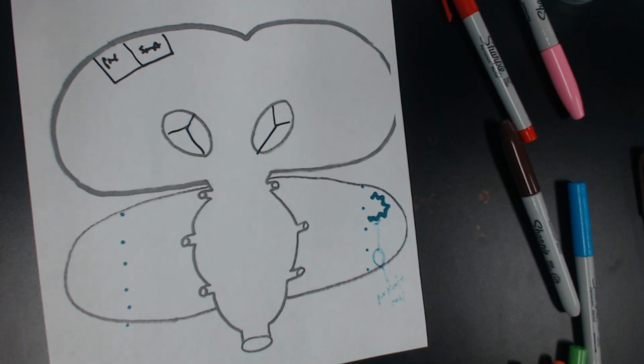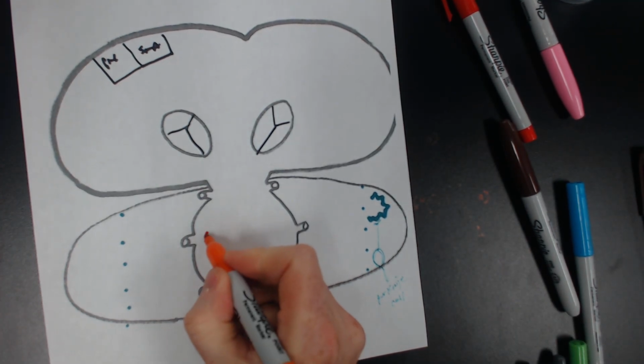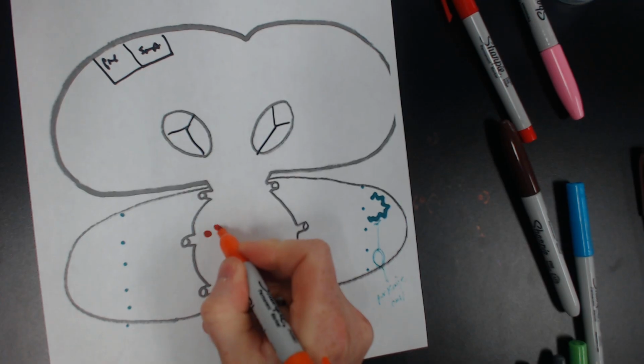Okay, we get a new set of nuclei to learn about. These nuclei are located in the pons, and they're called pontine nuclei.